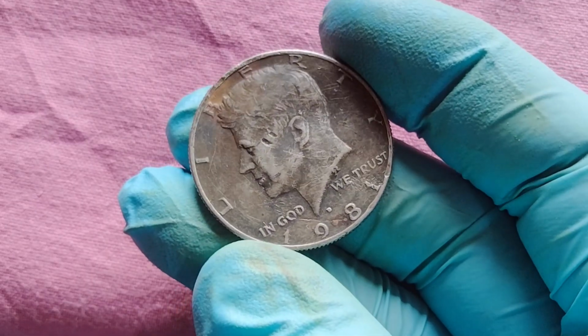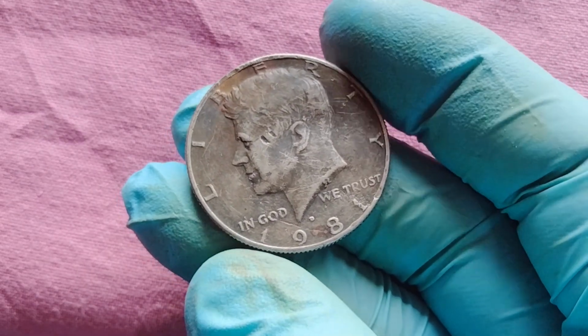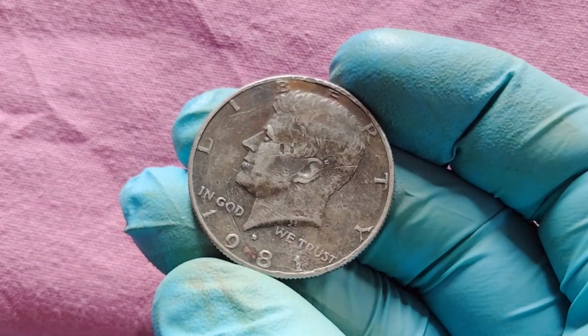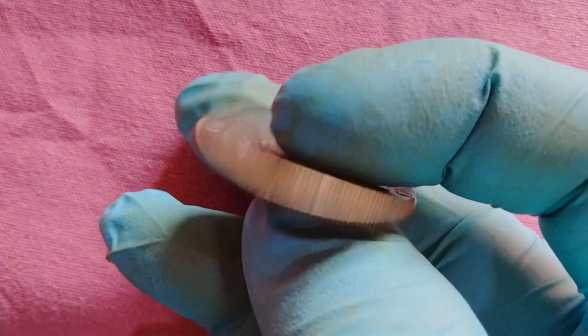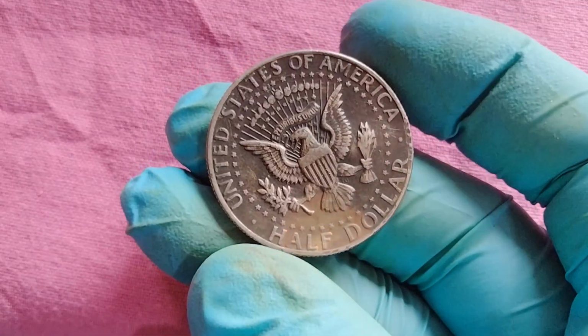Today, the 1981 D Kennedy half dollar remains an important piece for collectors who are building a complete set of the Kennedy half dollar series. It represents the continuing legacy of John F. Kennedy, whose leadership and influence left a lasting impact on American history.